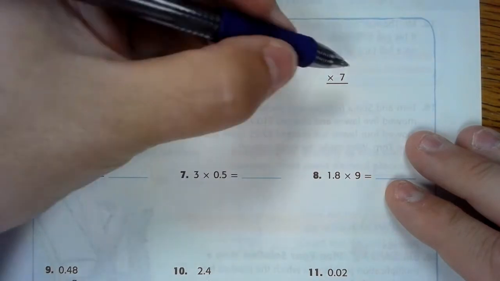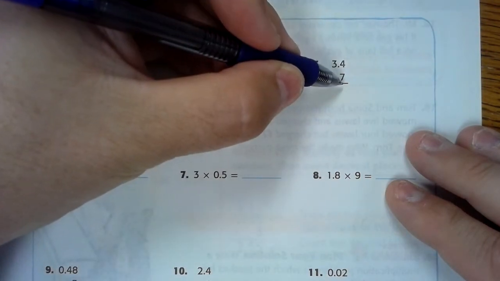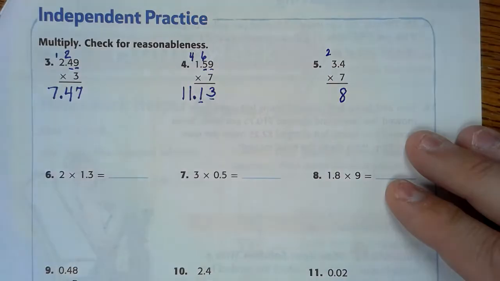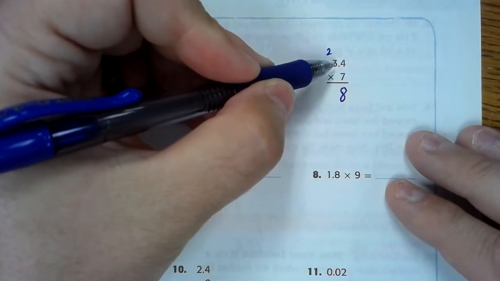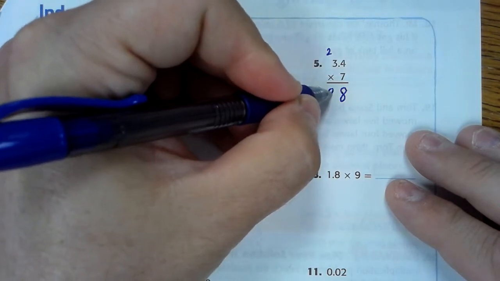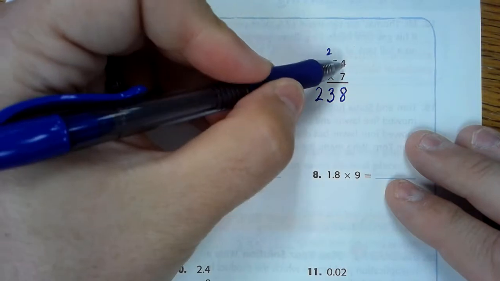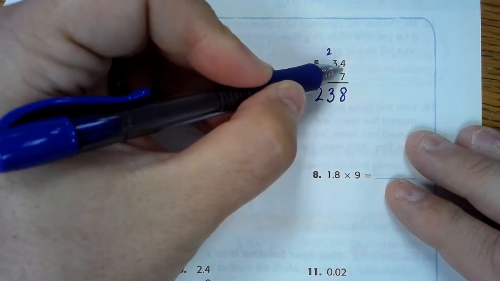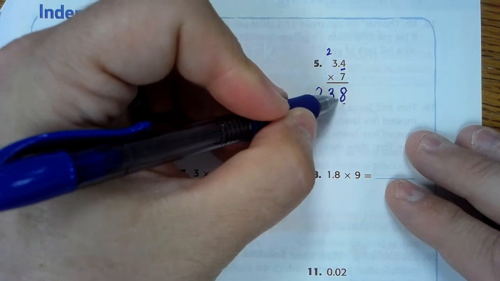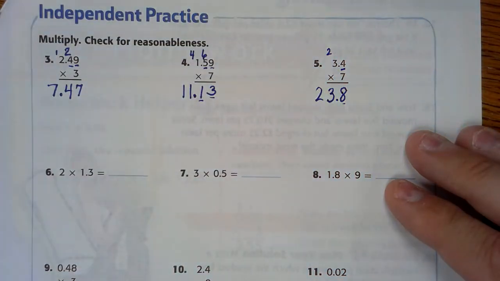This one right here, we say, well, 4 times 7 is 28. Put the 8 there, carry our 2. This kind of multiplication is 4th grade stuff. And then we take 7 times 3 is 21. 21 plus 2 is 23. Okay, and then we look at our decimal. There's only 1 space to the right of it. So we start here and we only come 1 space over, and we say 23 and 8/10.